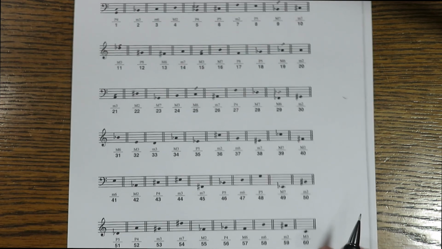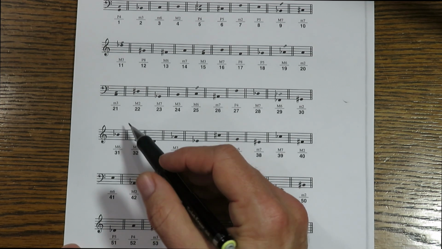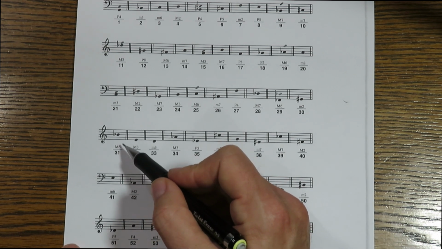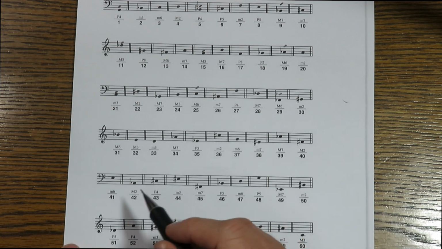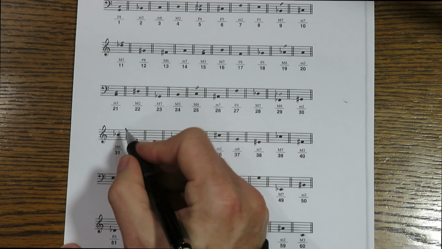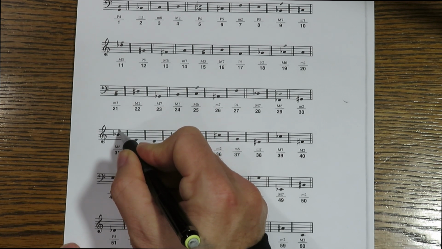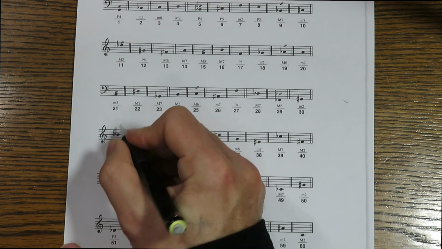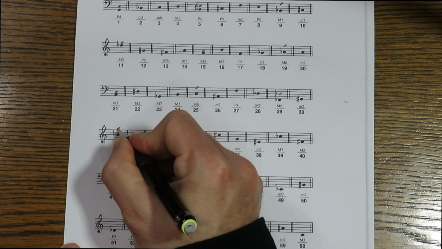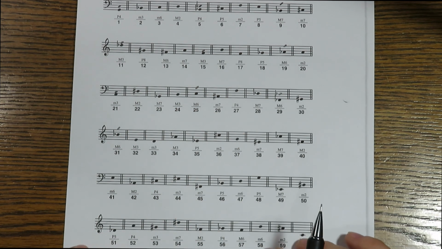All right, so now we're in treble clef. And number 31, we have a major sixth above B flat. Okay, so let's do our interval. Root, third, fifth, line, line, line. So we go up one space, and we have the sixth. We want it to be a major sixth.